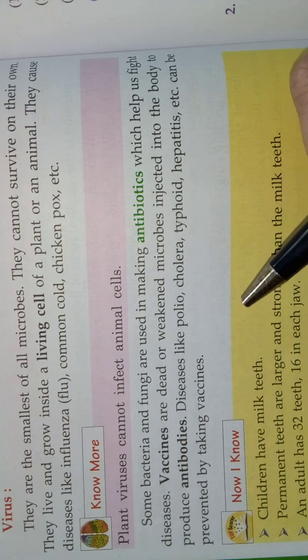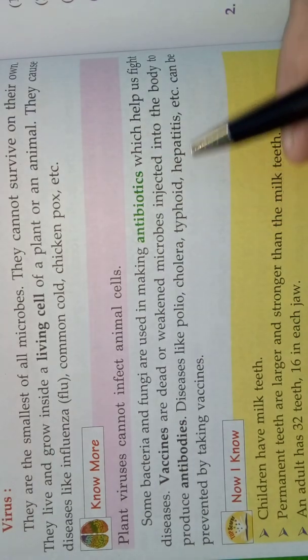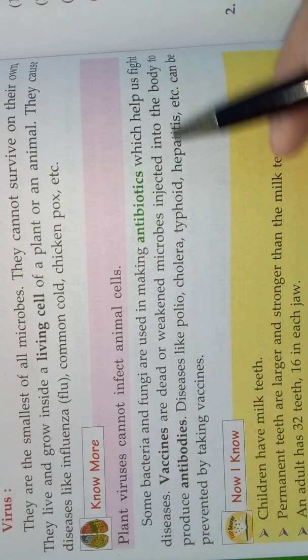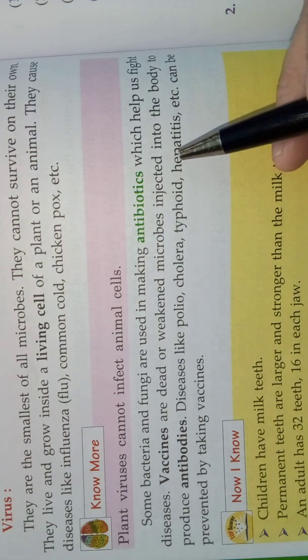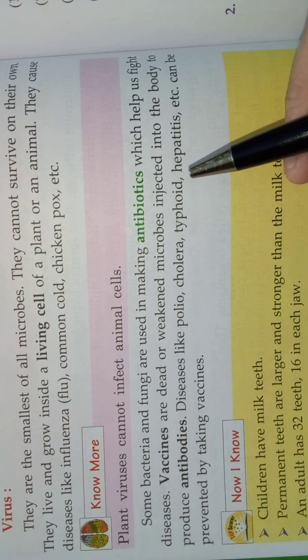You got all the vaccines, so that in your future you won't get this type of diseases, polio, cholera, typhoid, hepatitis. If you don't take any vaccine in this age itself, you will get these diseases in future while growing. Why? Because you won't get antibodies in your body. If you don't get vaccinated, you won't get antibodies, so the microbes will easily affect your body.